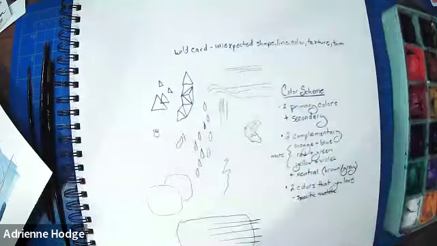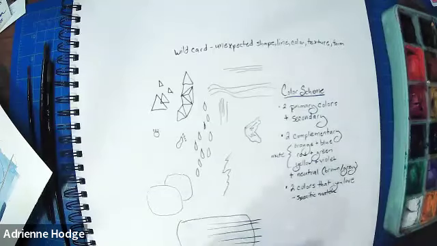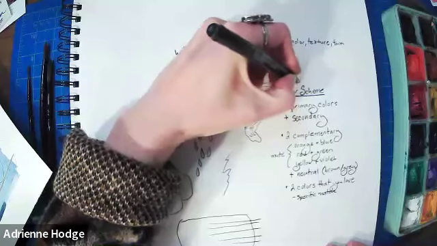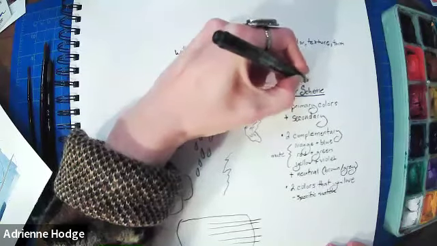And then the other trick is choosing a color scheme that is limited so that we don't turn our painting into mud.